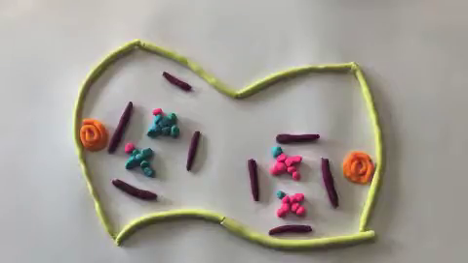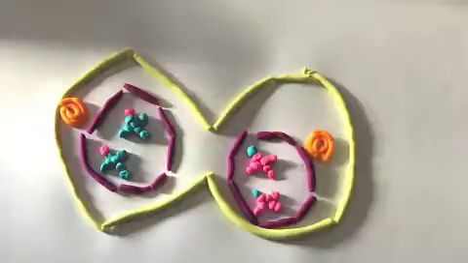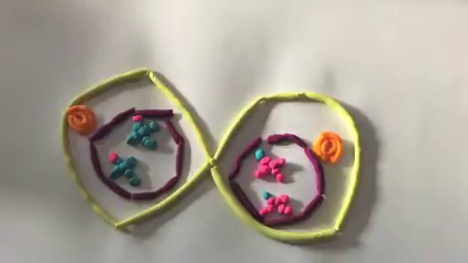Here in telophase, we see the chromosomes line up on the opposite sides of the cell and the nuclear membrane begin to form. Here we see cytokinesis.